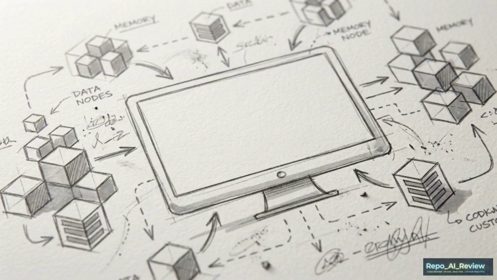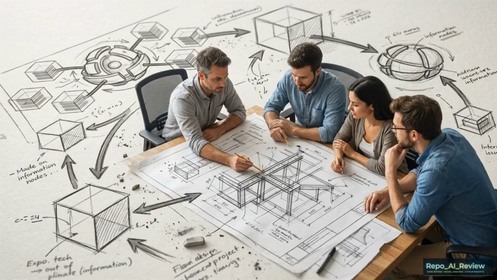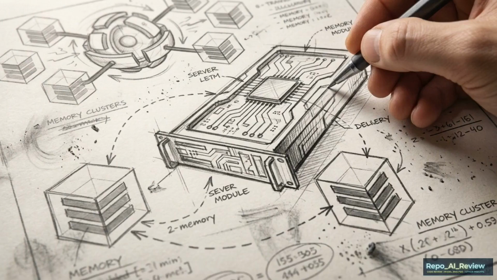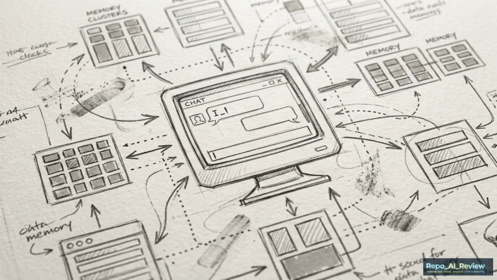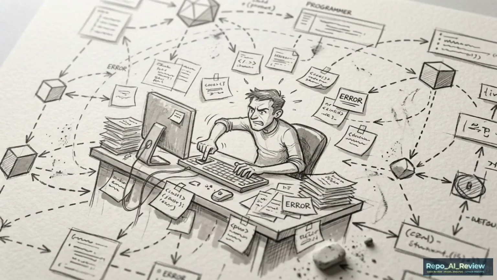memory is wiped. Human engineers build on context. They remember why a specific architecture was chosen weeks ago and use that history to inform new code. Coding agents today operate with a form of digital amnesia. This constant resetting forces you to repeat yourself every time you boot up a tool.